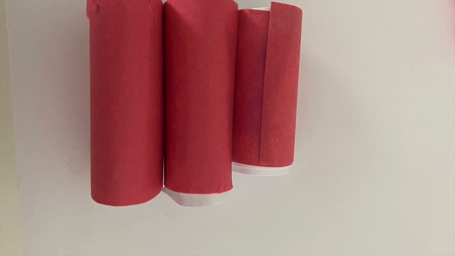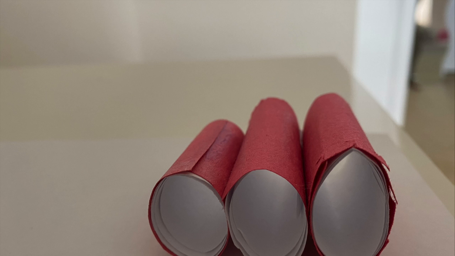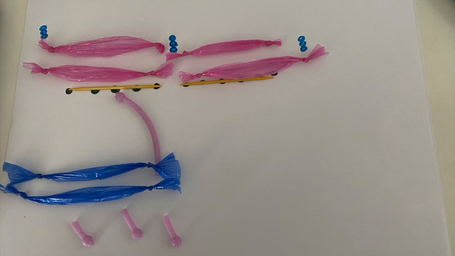Myofibrils consist of units called sarcomeres. Each red cylinder represents a sarcomere. This is a brief overview of the model that I created.